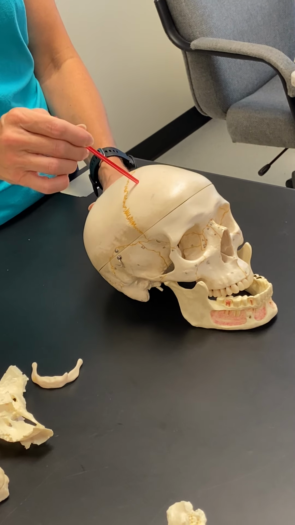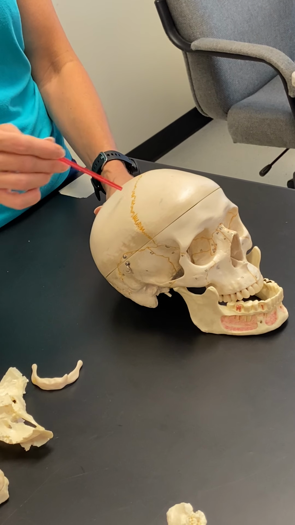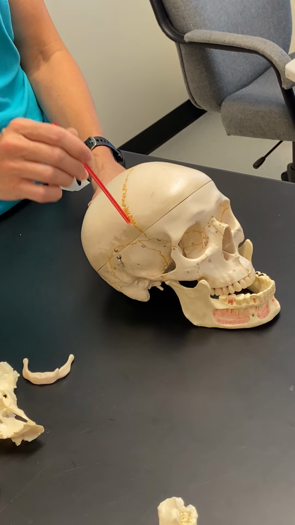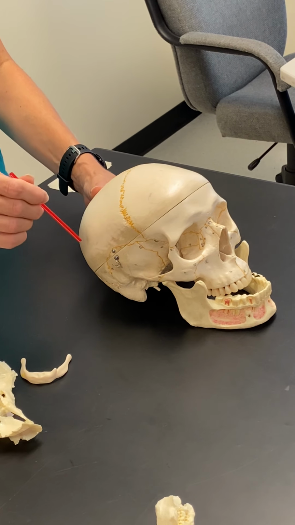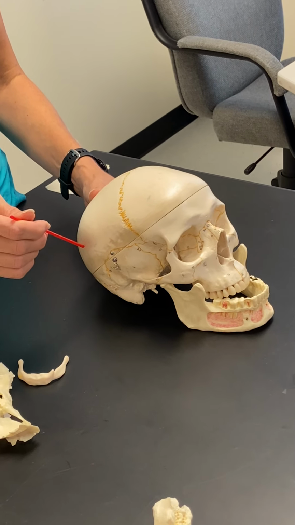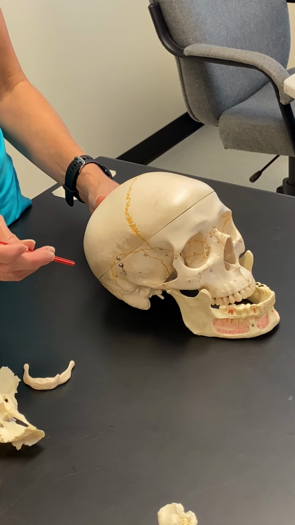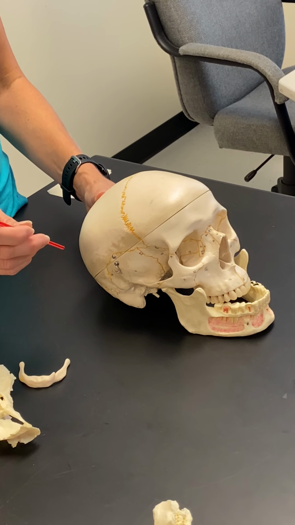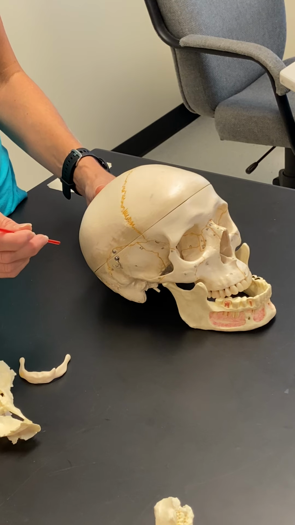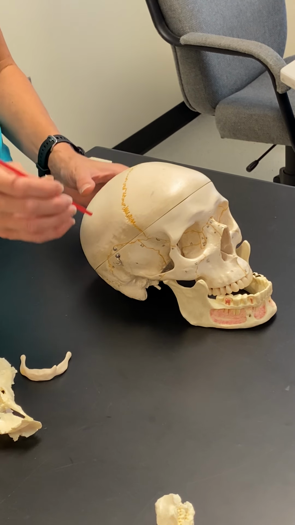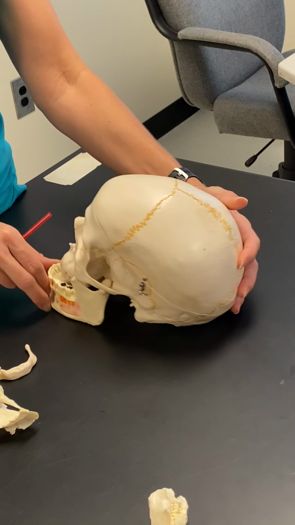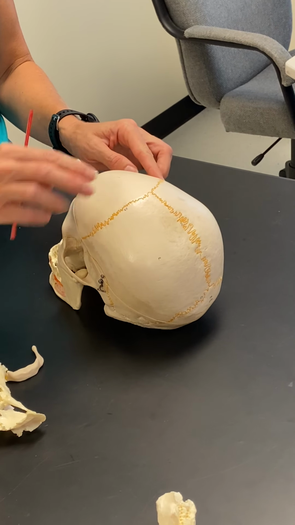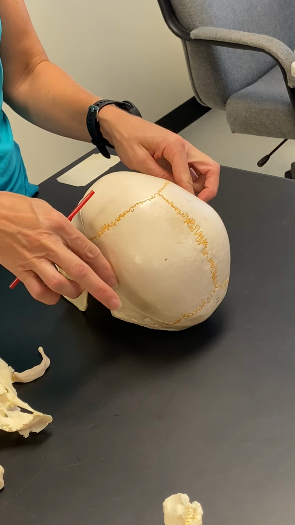The frontal bone is separated from the parietal bones by the coronal suture. A suture is a joint. It's flexible when we're children as your brain is growing and the skull bones are growing, but as we enter into adulthood and later in life, these begin to fuse and they're a lot less flexible. The coronal suture separates the frontal bone from the parietal bones.